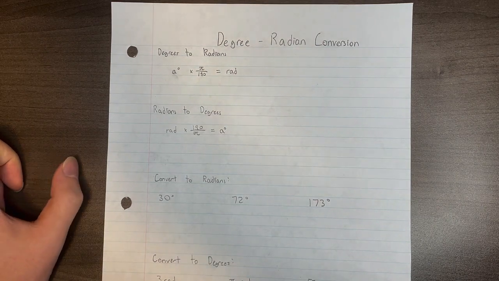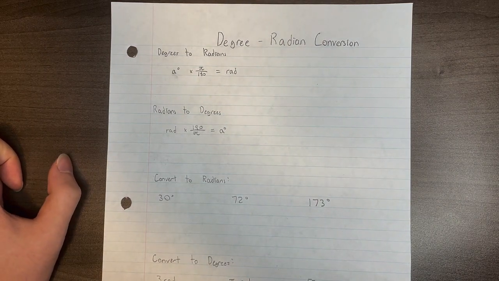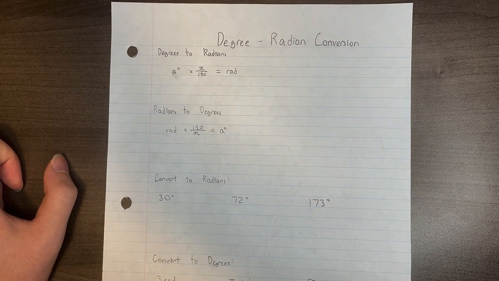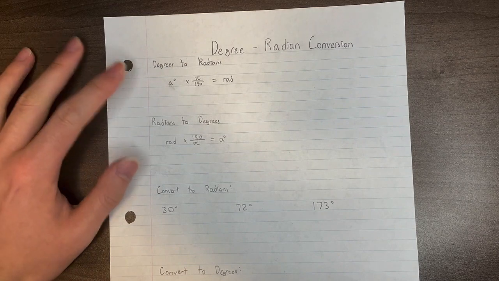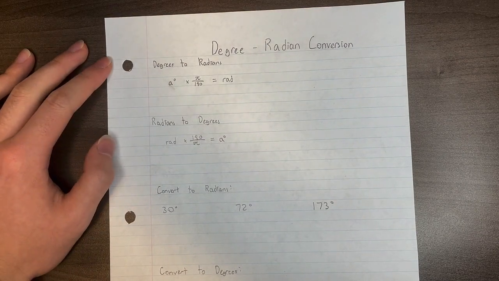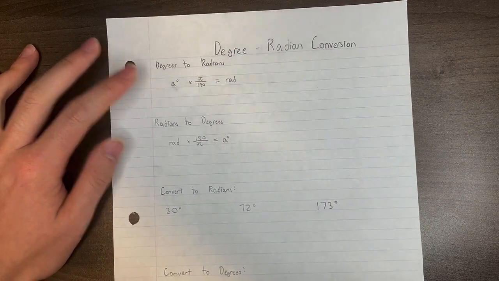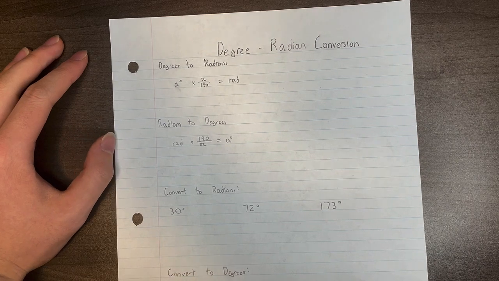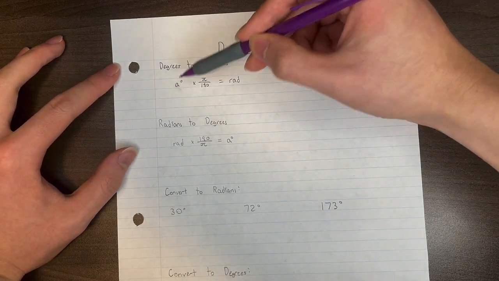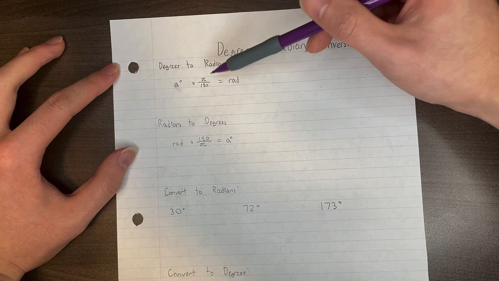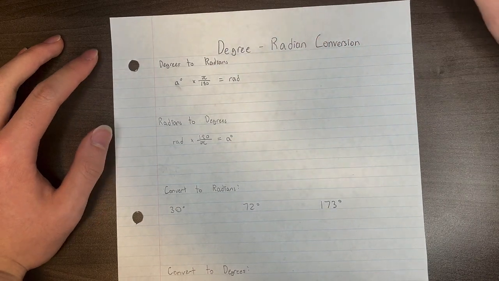Hello everyone, today I will be explaining how to convert a value from degrees to radians and vice versa. So to start off, if we have a value in degrees, let's say A degrees, in order to convert this into radians, we can simply multiply our value in degrees by pi over 180.